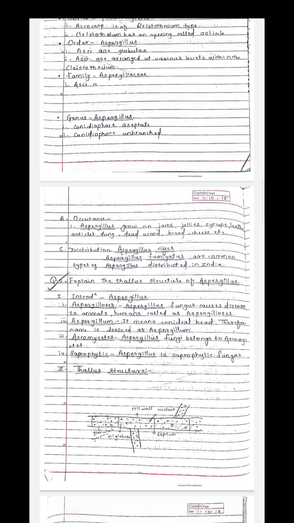The most common species of Aspergillus is Aspergillus fumigatus.